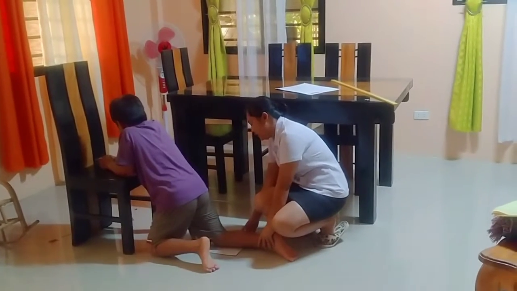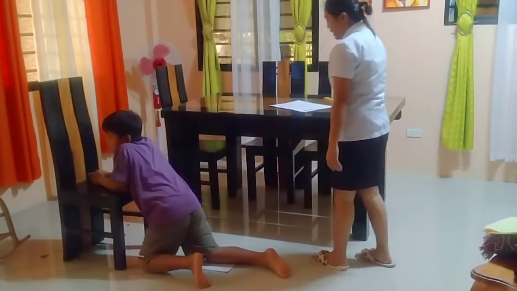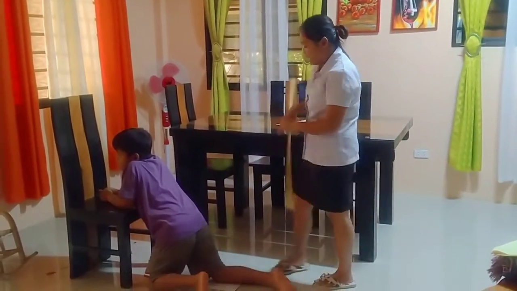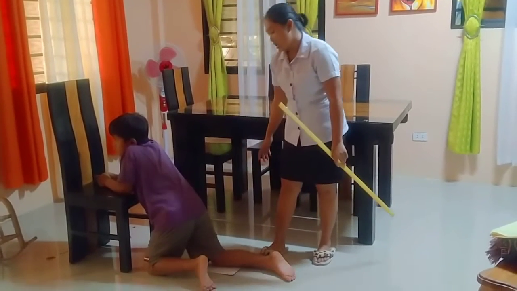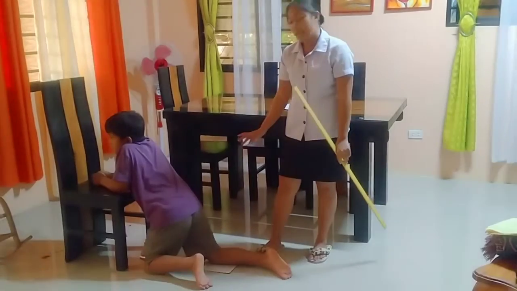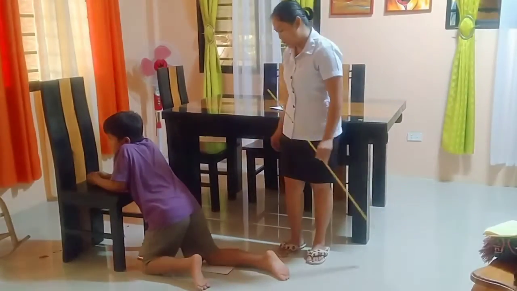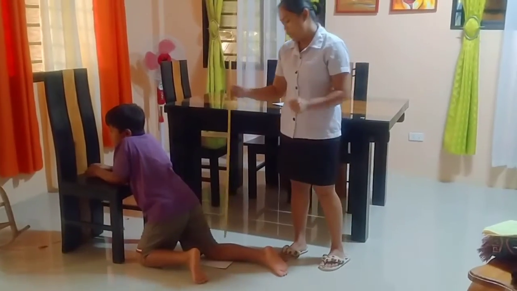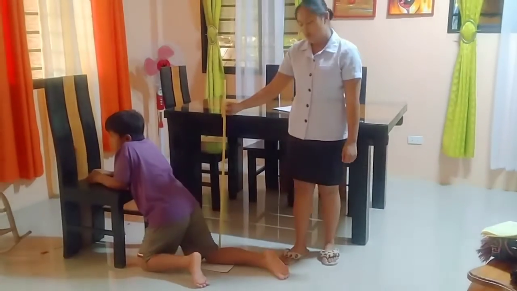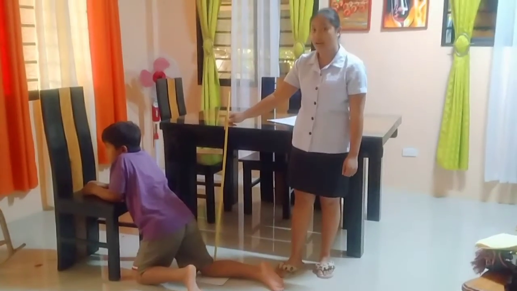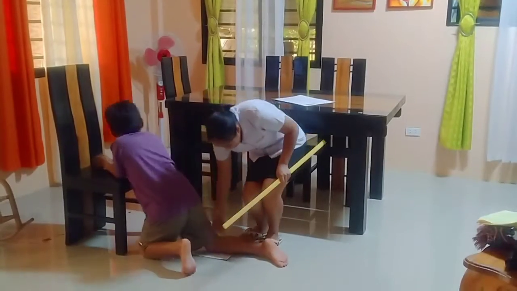Naka-center po ang knee ng ating pasyente. Now, as you can see, the femur of the patient is at 70-degree angulation. The central ray will be perpendicularly directed to the lower leg. Ayan. Okay. Relax.